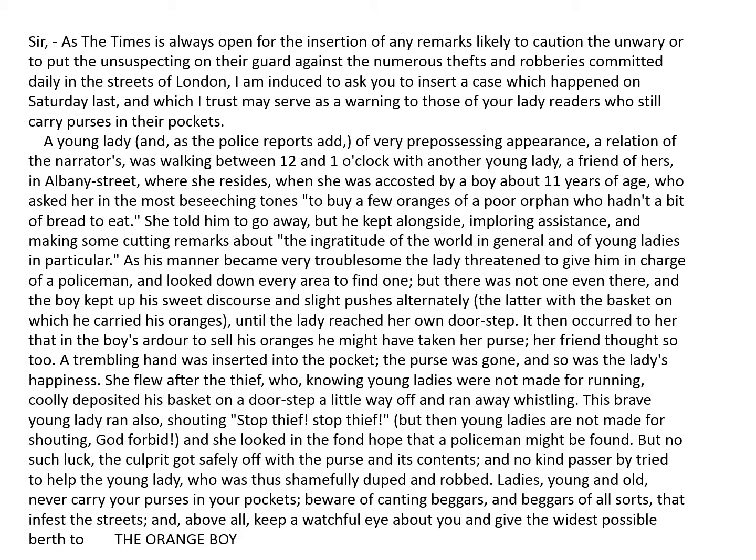Ladies, young and old, never carry your purses in your pockets. Beware of canting beggars and beggars of all sorts that infest the streets. And above all, keep a watchful eye about you and give the widest possible berth to the orange boy.